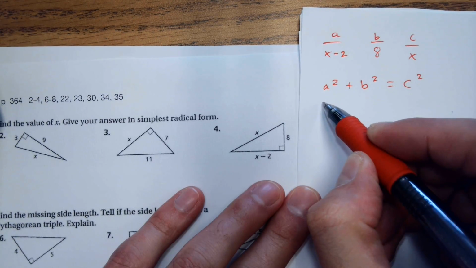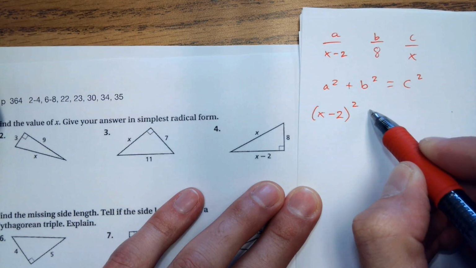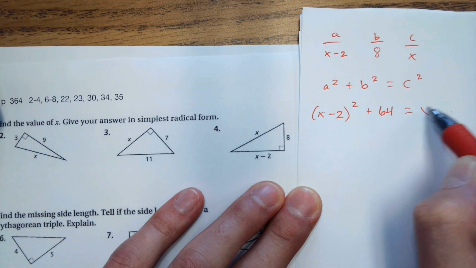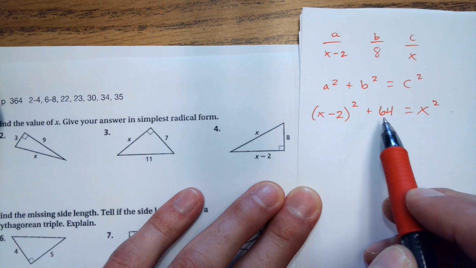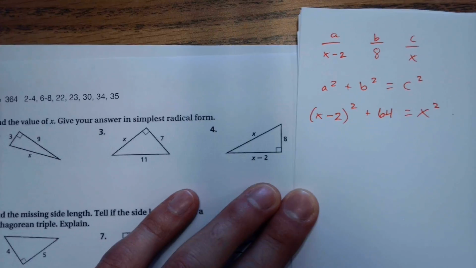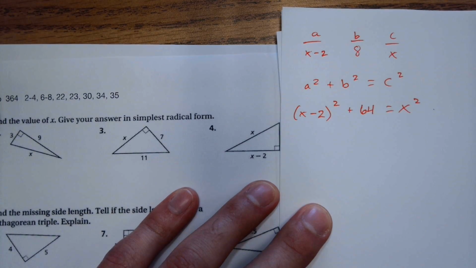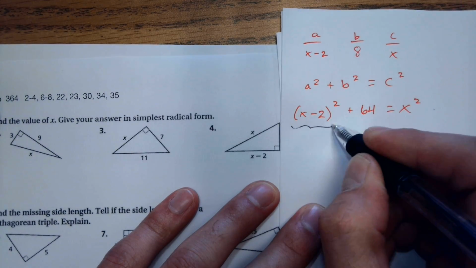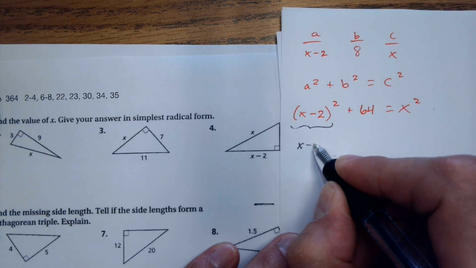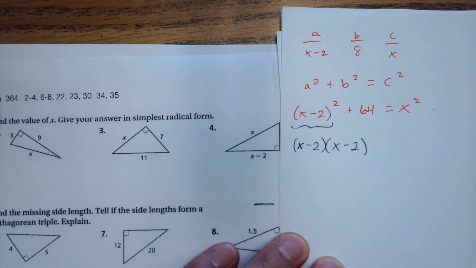So this is the part that gets confusing for people. X minus 2 squared plus 64 equals x squared. I just squared 8 to get 64. I need to know how to write down this part, so that's what I'm going to do first. My x minus 2 squared, that's just x minus 2 times x minus 2. And then you FOIL this out.